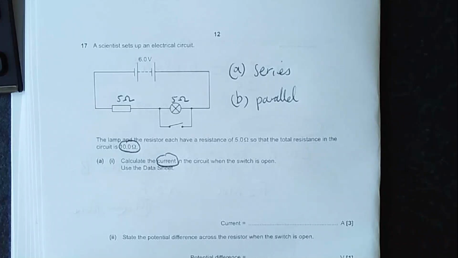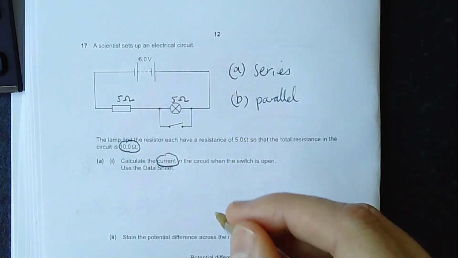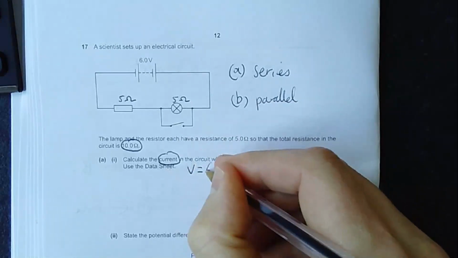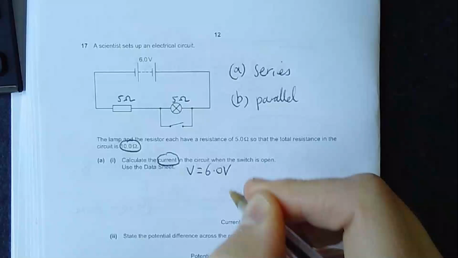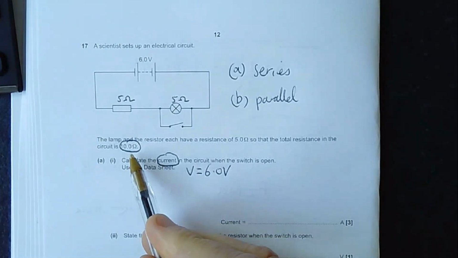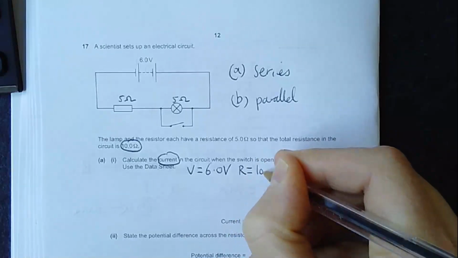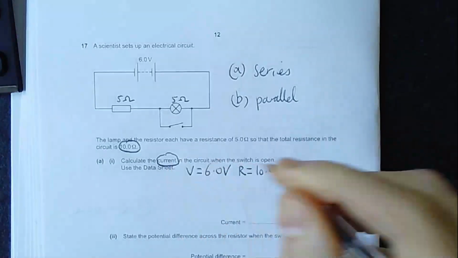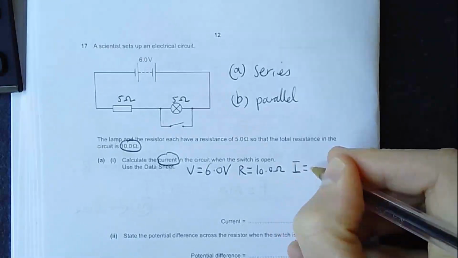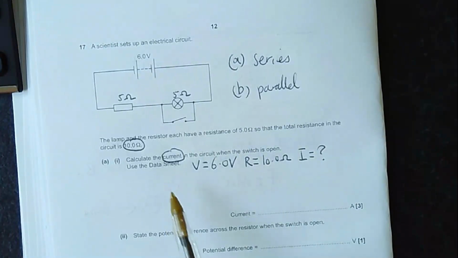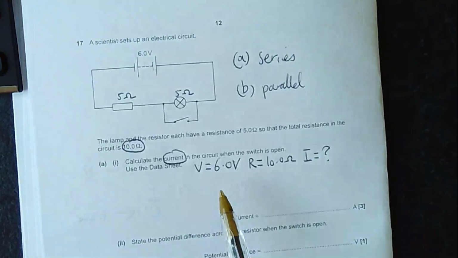So we've got V equals 6 volts, the total circuit resistance R equals 10 ohms, and then the current I is our question mark. Okay, so we're effectively doing QUENS. I'm just not going to write the Q-U-E-N-S down the side.